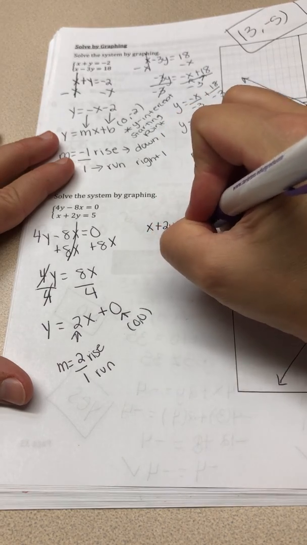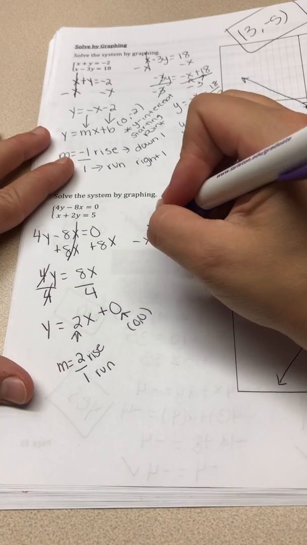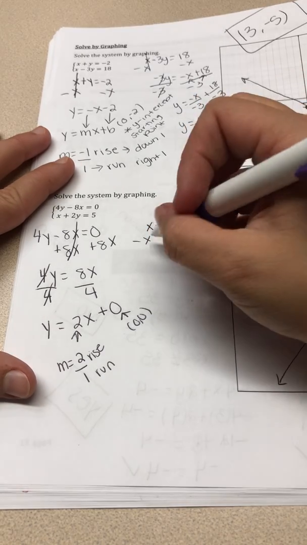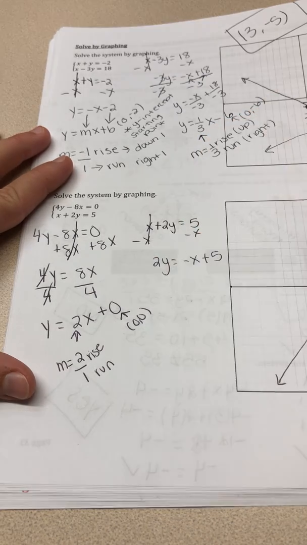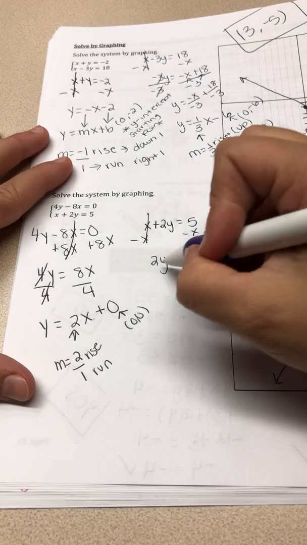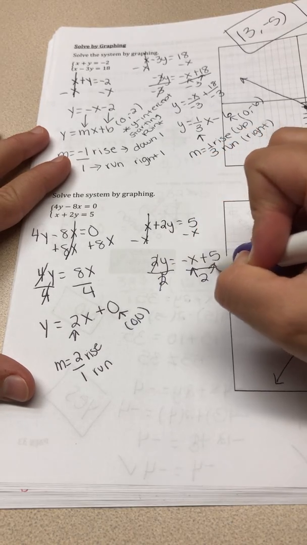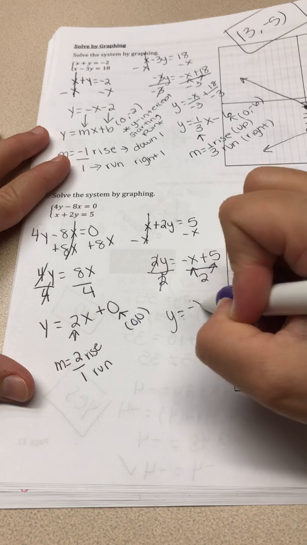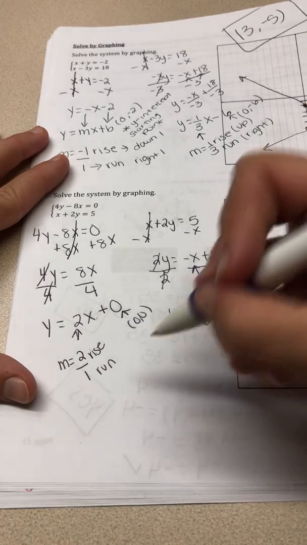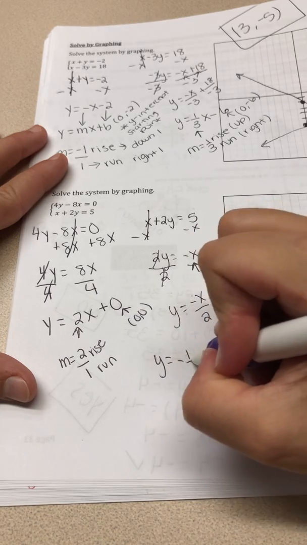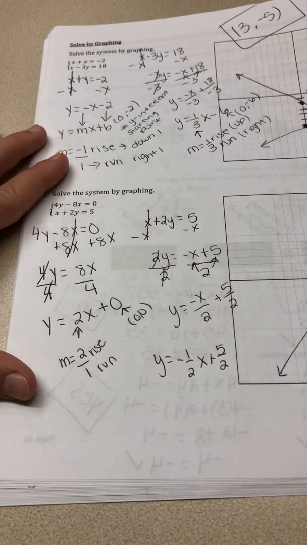X plus 2y equals 5. Subtracting x from both sides. We're left with 2y equals negative x plus 5. And then dividing both sides by 2 to get y by itself. So y equals negative x over 2 plus 5 over 2, which is y equals negative 1/2 x plus 5 over 2.